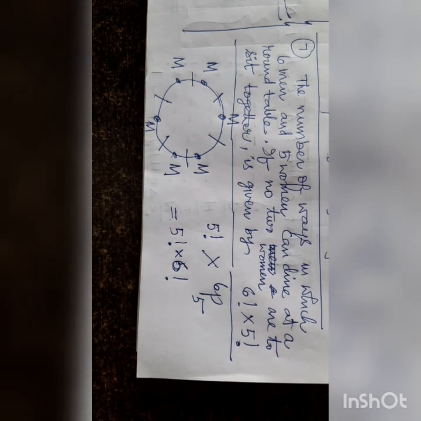Now the question is: the number of ways in which 6 men and 5 women can dine at a round table. Total 11 people, they will sit around the dining table for dinner. Here one condition is there: no 2 women are to sit together.